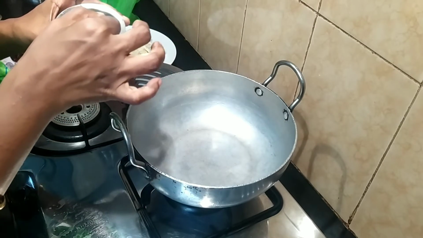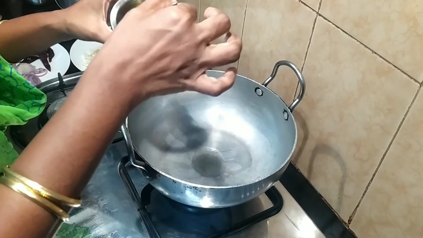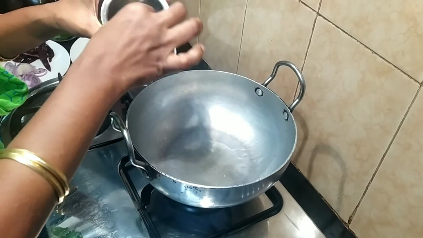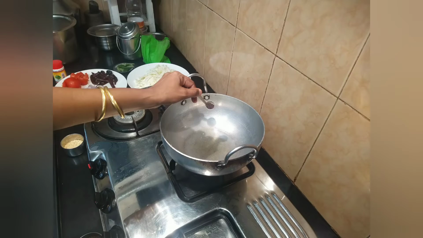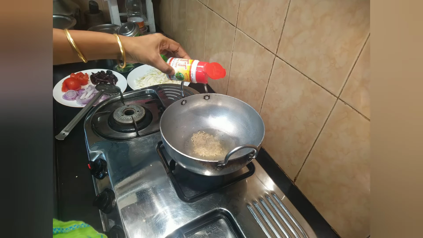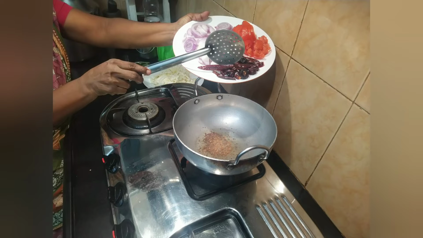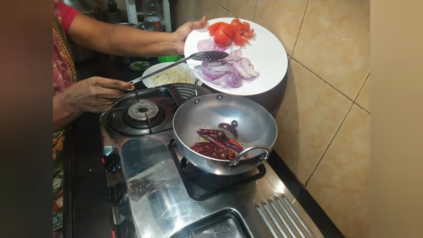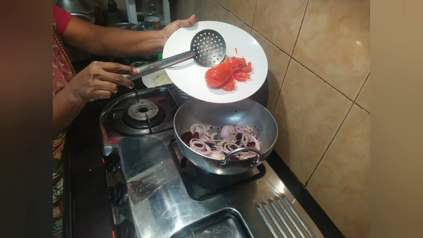Now on the stove, pour 6 to 7 teaspoons of oil. Now add mustard seed, broken urad dal, asafoetida, add red chilies, add big onions, then add tomato.